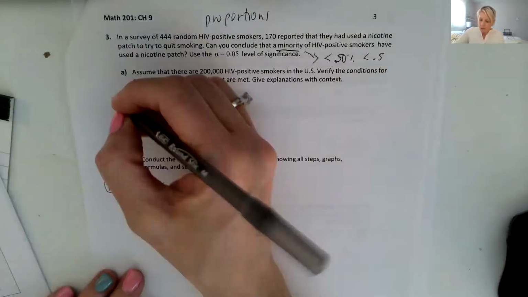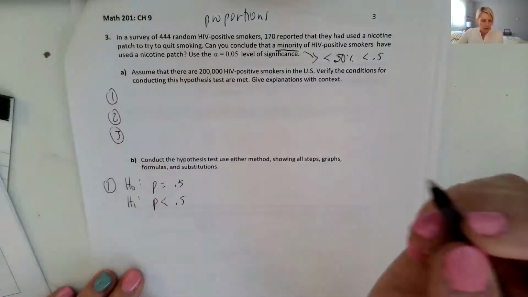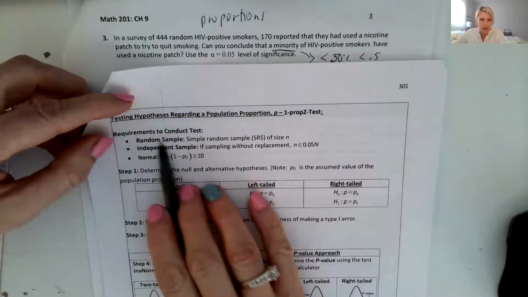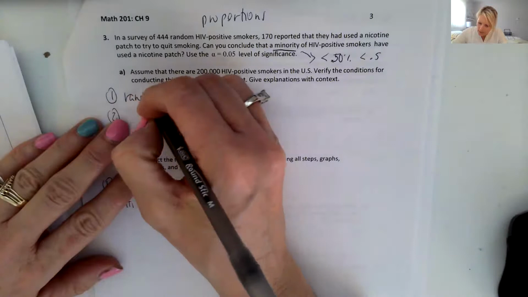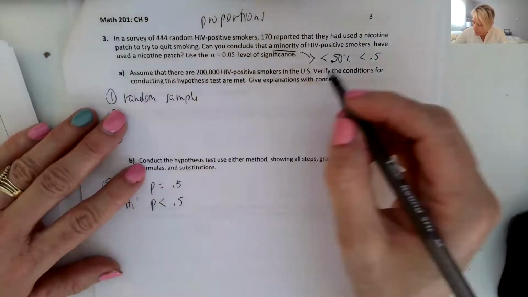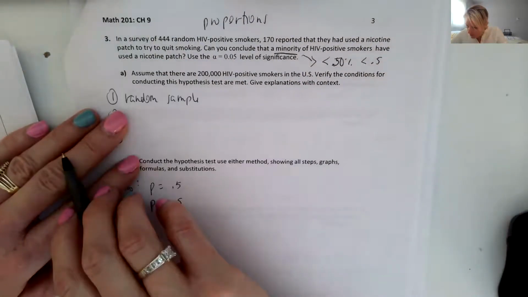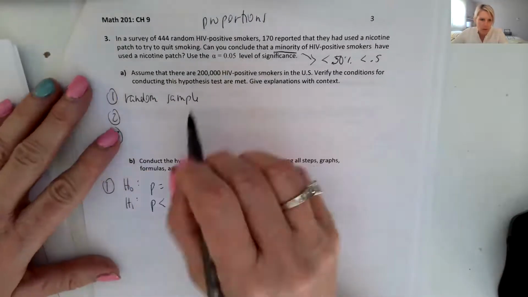So we need to verify our conditions. So the first condition, going off our sheet, is that we have a random sample. They did say that we had a random sample of people in a survey here. Random HIV positive smokers.